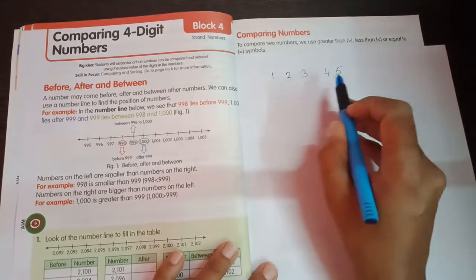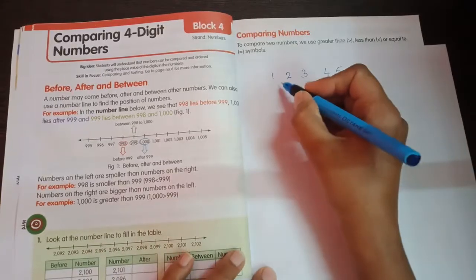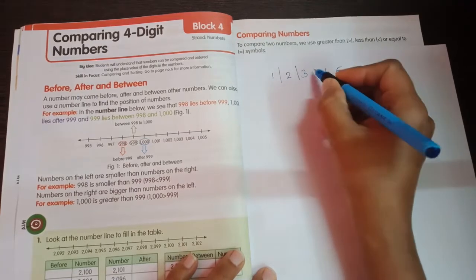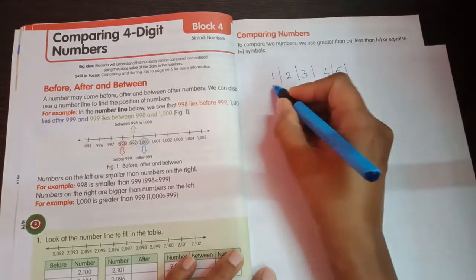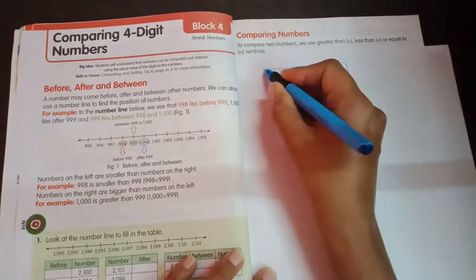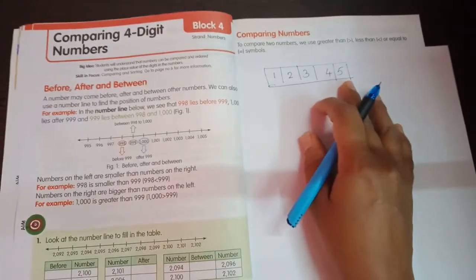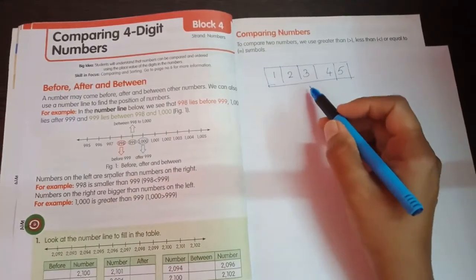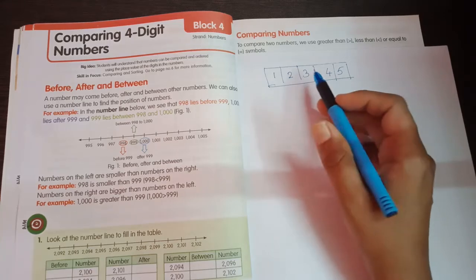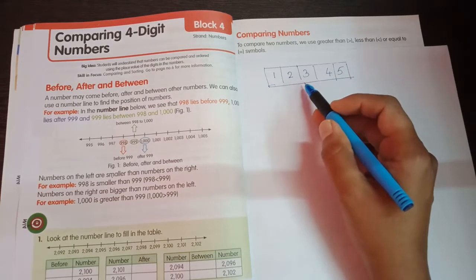Okay, so here these are the numbers, right? These all are single digit numbers. So 1 is a number, 2 is a different number, 3 is a different number. Yes, so these all are single digit numbers. You know, in a number, if there is only one digit, that means single digit numbers, right?